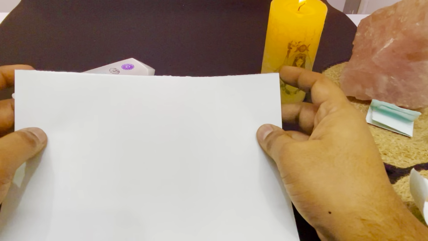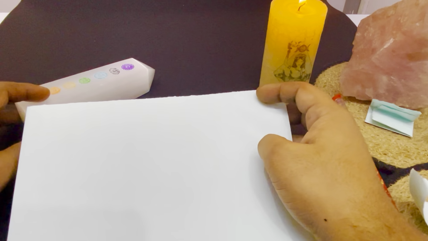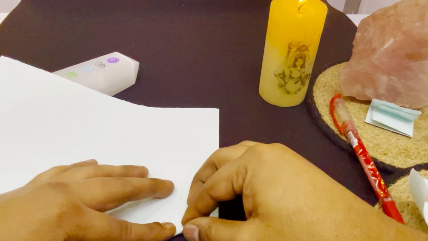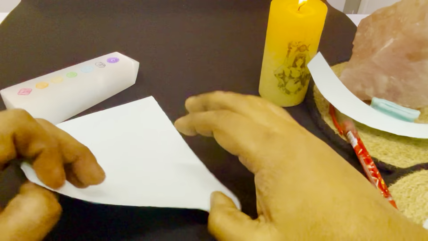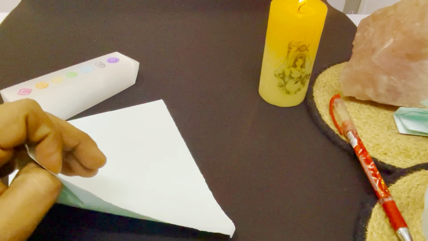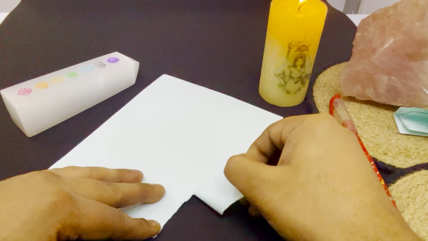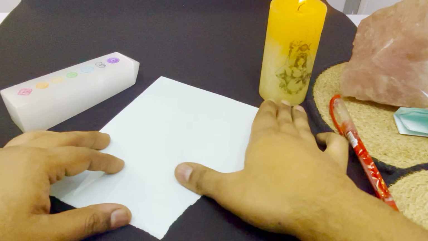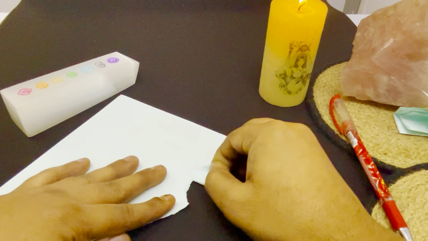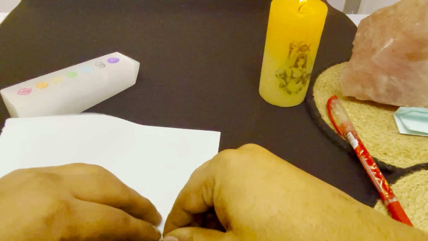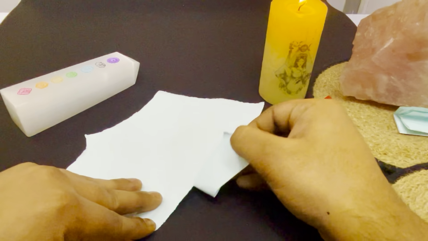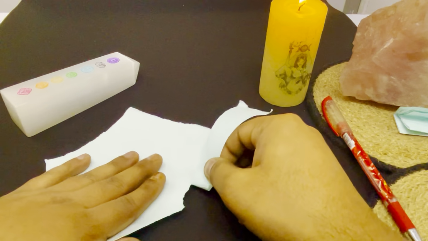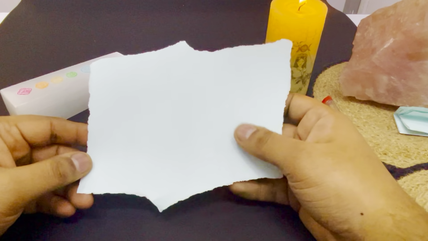So when you are writing the affirmations, you want to send the affirmations to the universe. Here I'm tearing the paper away from me.